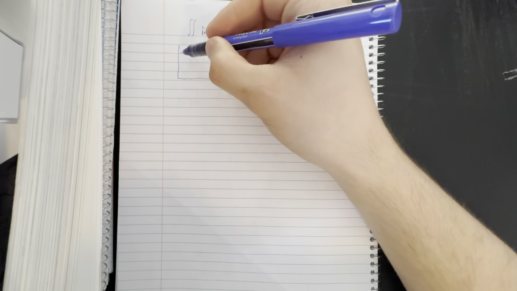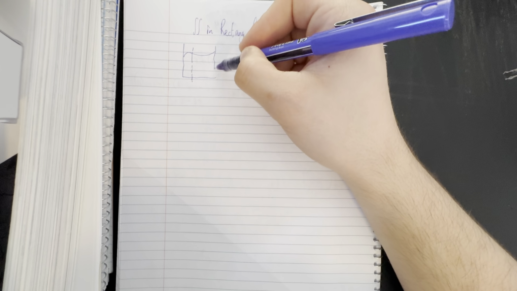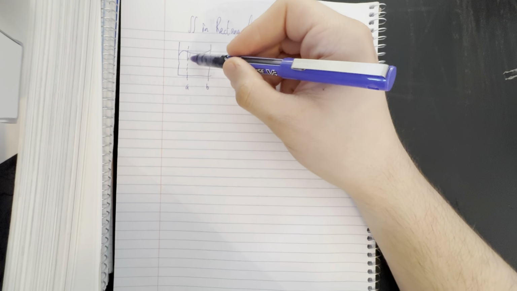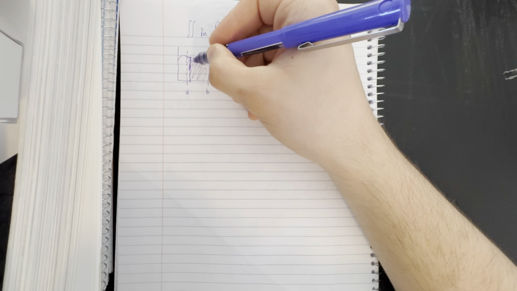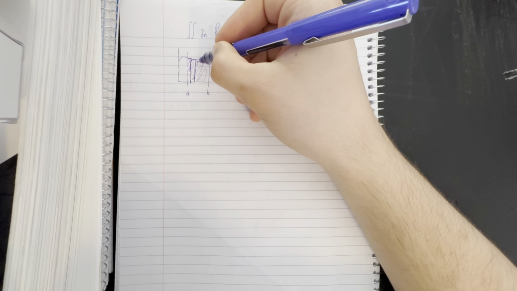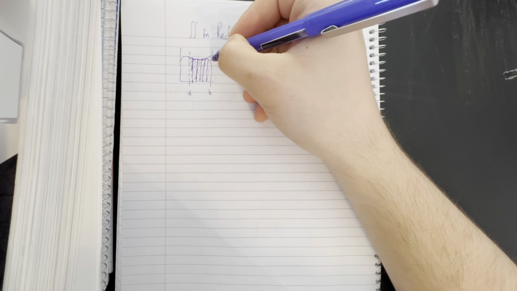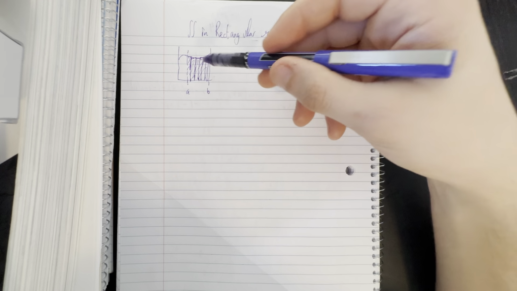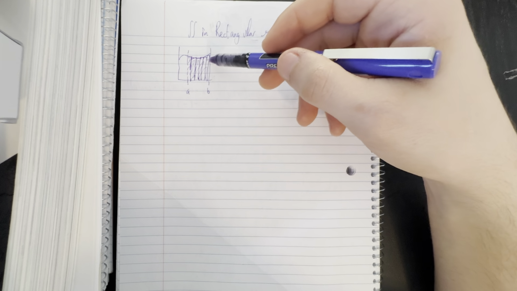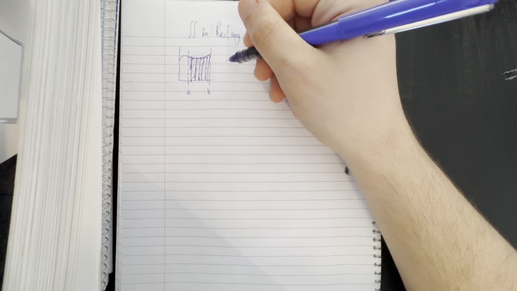In Calc 1, you got an arbitrary curve and you want to find the area underneath this section from A to B. You can do that with itty-bitty rectangles, right? So you got all these rectangles and you're approximating area. And then you're taking the area of each of these little rectangles and adding it up, and that's approximately the area under the curve.